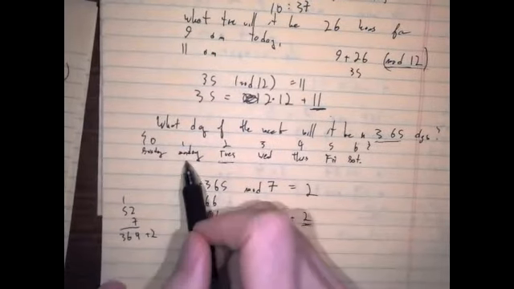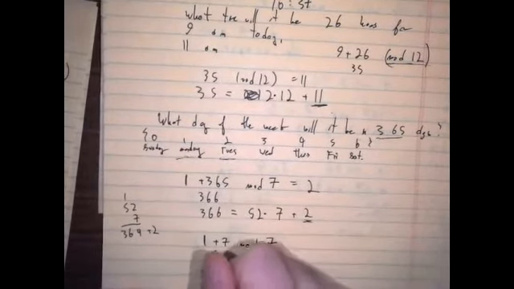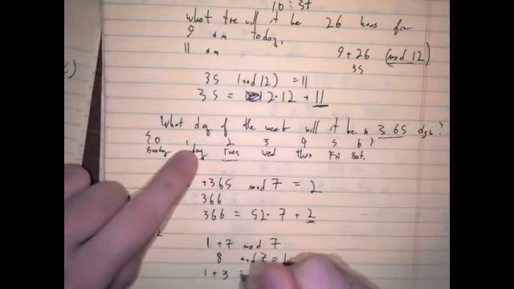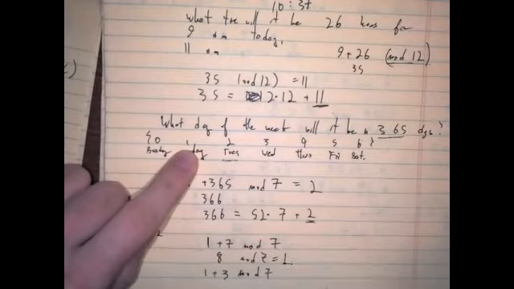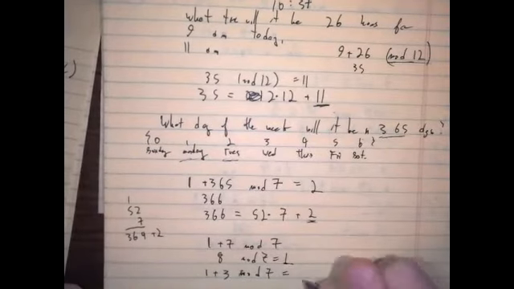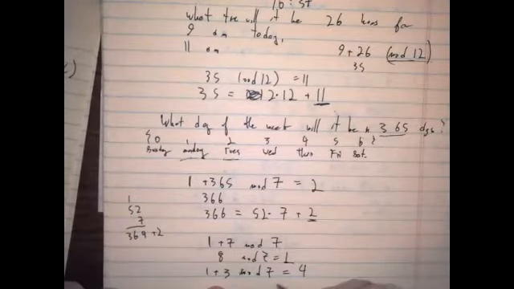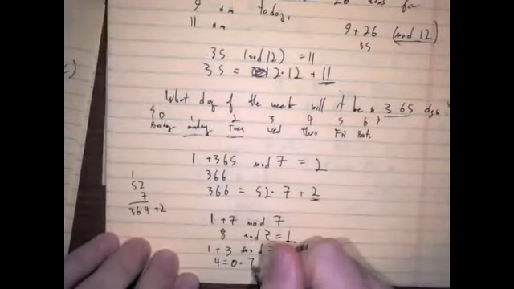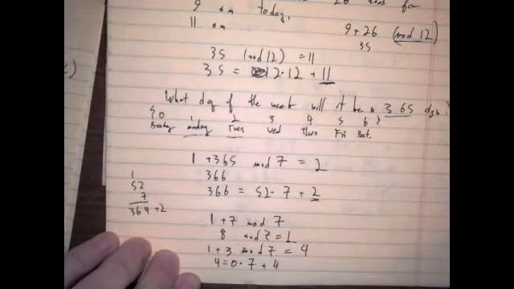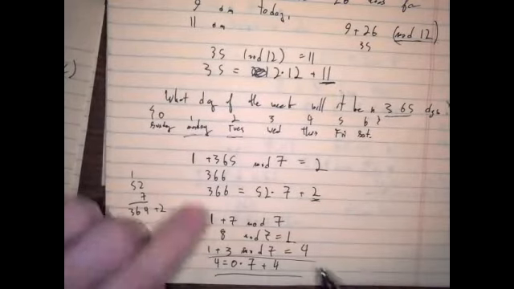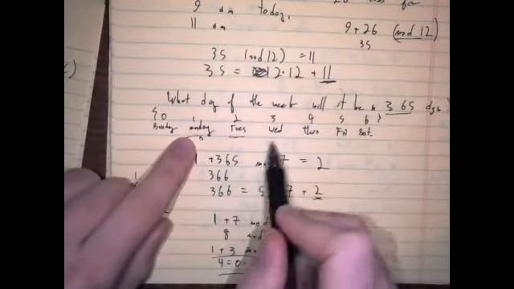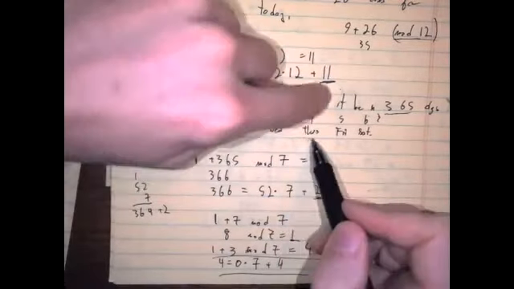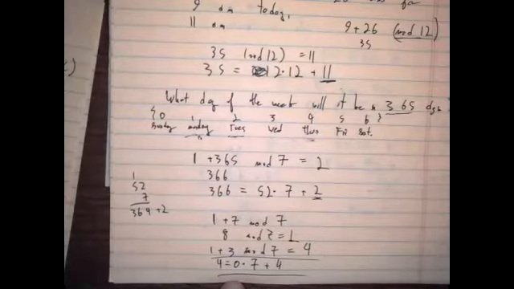If I ask what day will it be in 3 days, and it's currently Monday, I can do 1 plus 3, and I calculate mod 7, and that's just going to be equal to 4, right? If I do 4 modulo 7, 4 is equal to 0 times 7 plus 4, and this coincides with what you actually think. In 3 days, if we're starting on Monday, which is day 1, then it'll be day 4, namely Thursday.